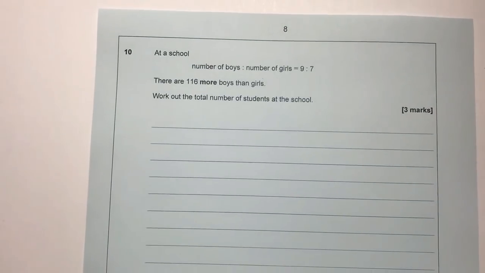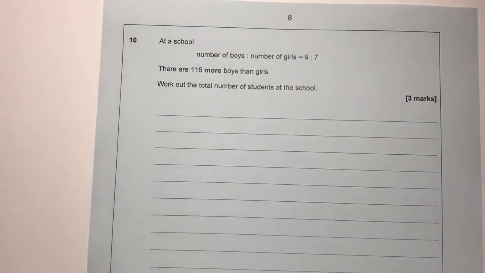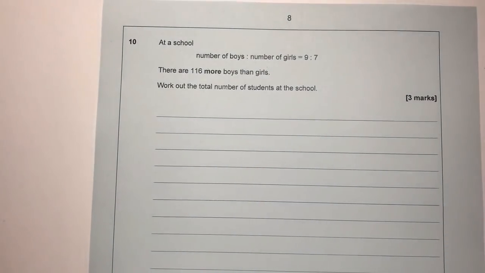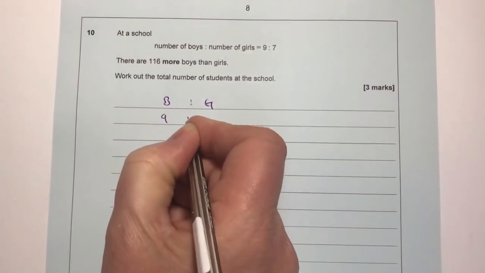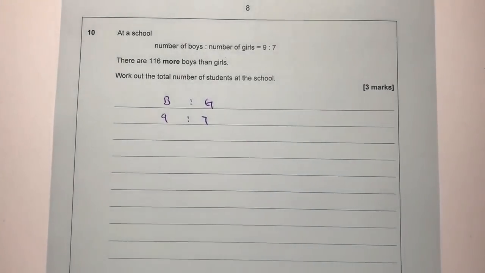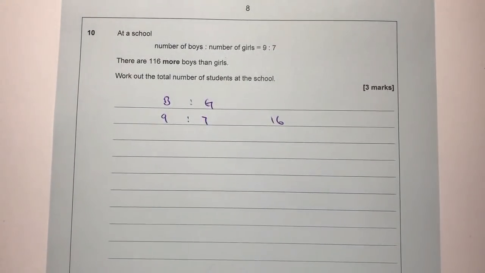And question number 10 deals with, basically, ratio, and what it says is the number of boys to the number of girls in the school is 9 to 7. Okay, so again, like a lot of other things, what I tend to say is find this first bit of information, don't read the rest of the question just yet, just do something with that. So I'm going to write boys to girls, and I'm going to write 9 to 7, which means that in this school there could be 16 children, 9 of which would be boys and 7 of which would be girls.